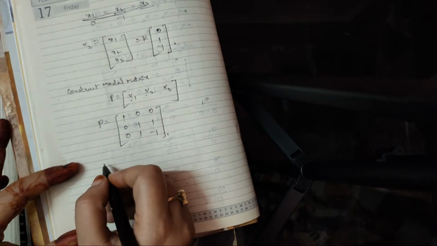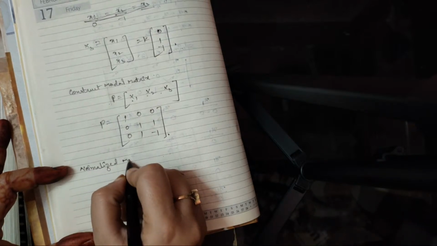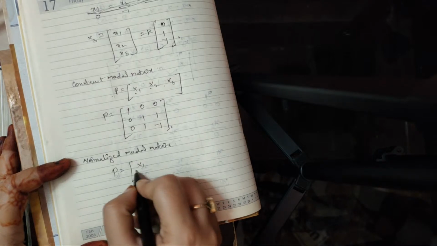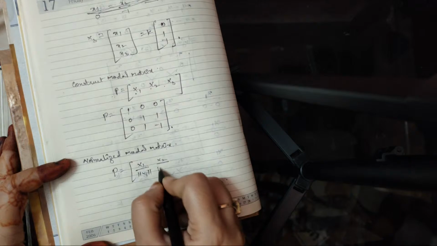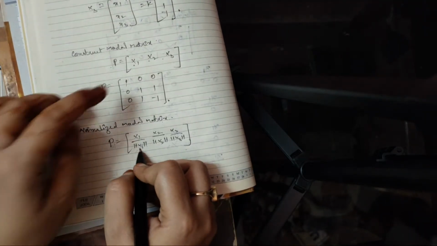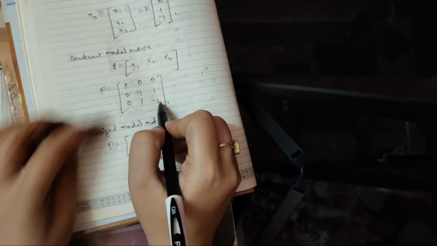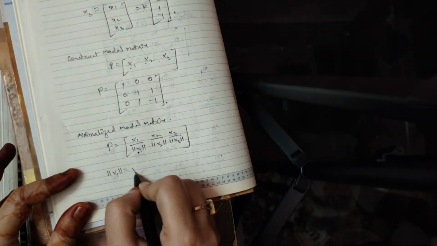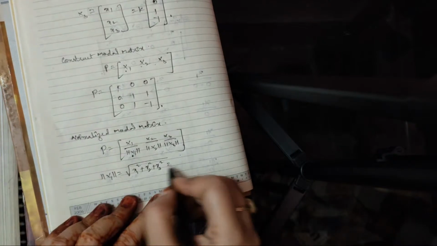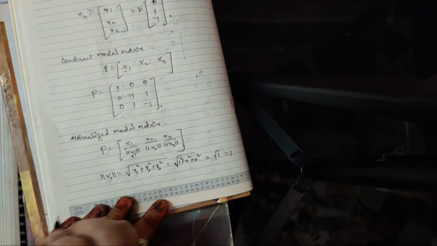Now after that we have to move to the normalized model matrix. For the normalized model matrix, P equals x1 by norm x1, x2 by norm x2, x3 by norm x3. When we find norm x1, it equals the square root of x1 square plus x2 square plus x3 square, which is the square root of 1 whole square plus 0 whole square plus 0 whole square. It equals root 1, which equals 1.